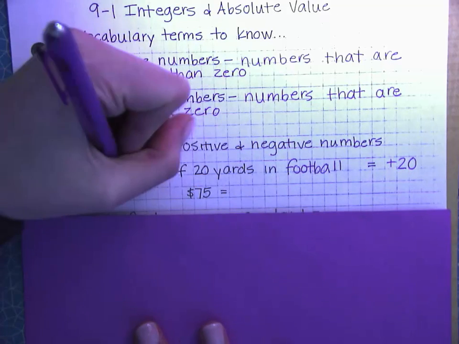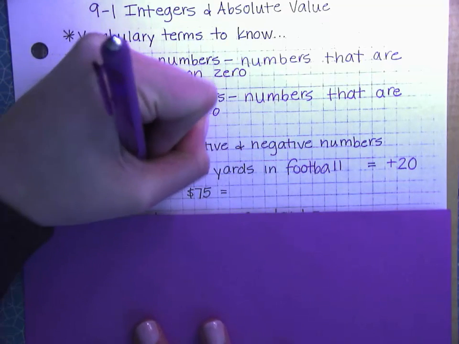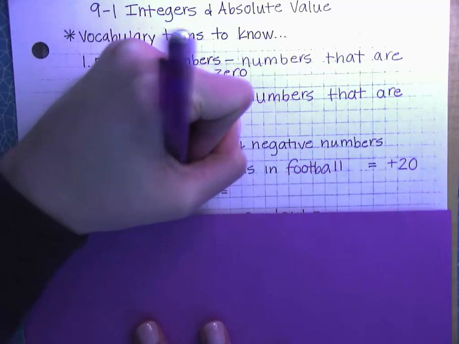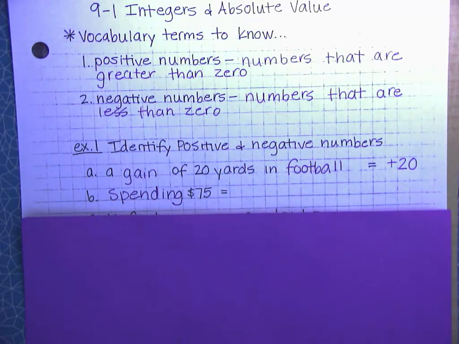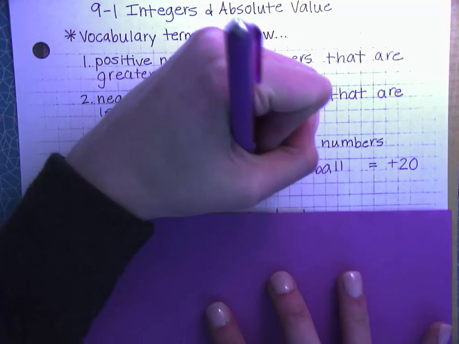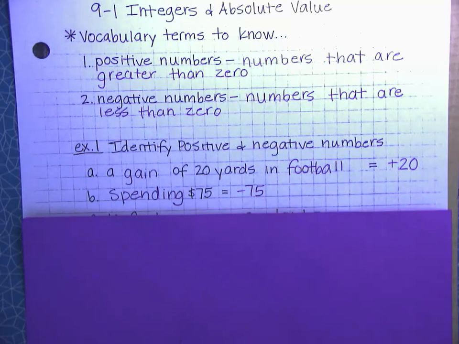What about, this one's a little tricky, spending $75? Think about it related to your money. If you spend $75, you are losing or getting rid of $75.